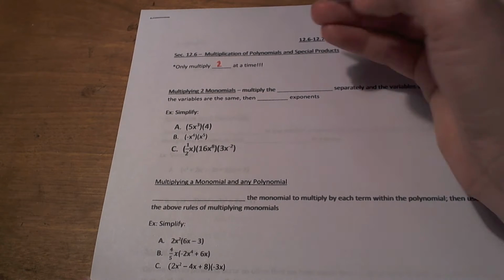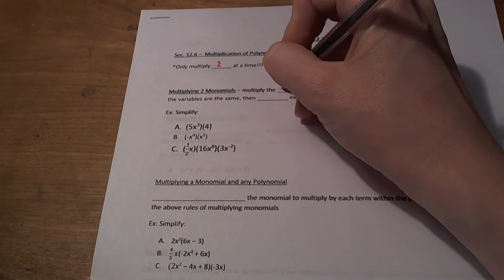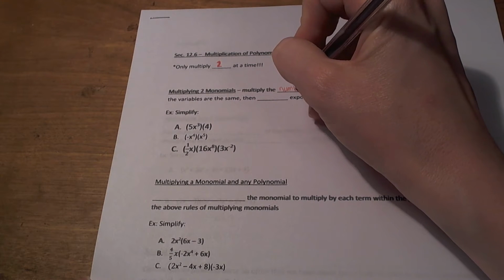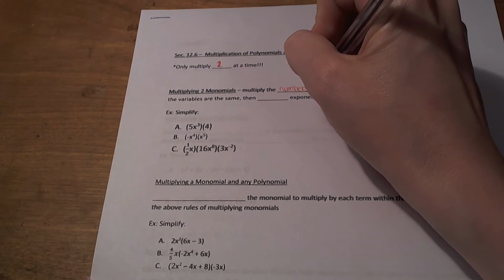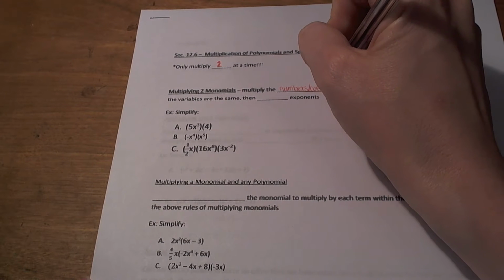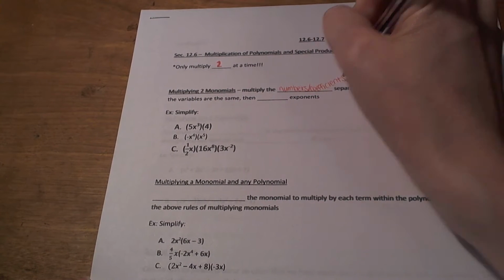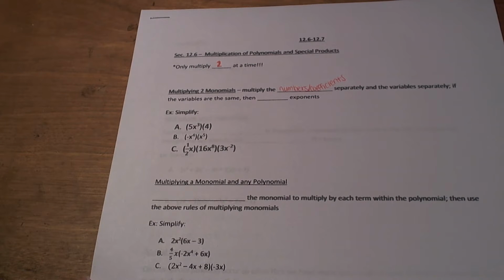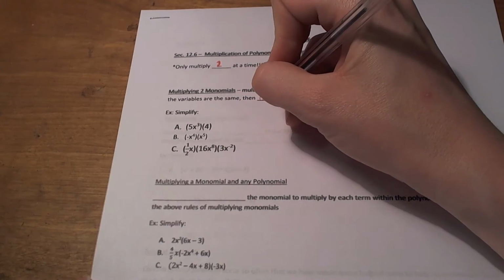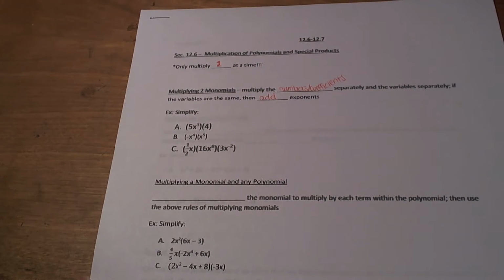So filling in these blanks, we are going to multiply the numbers, or you could put coefficients, separately and the variables separately. If the variables are the same that are being multiplied, then remember the rule is to add exponents.